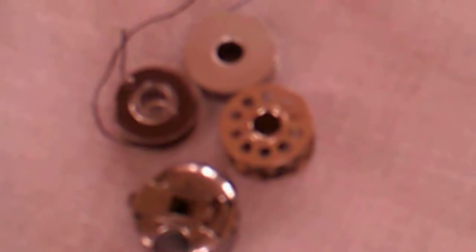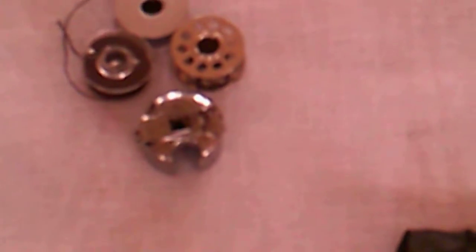These ones now are the reelers, while this one is the shuttle. The reelers are actually placed inside the shuttle and then inserted into a compartment on the sewing machine before you start sewing.